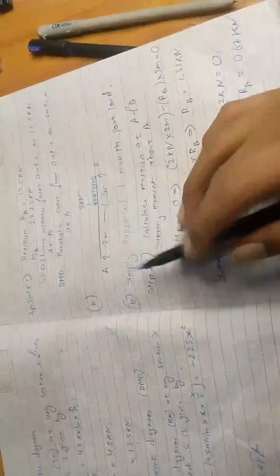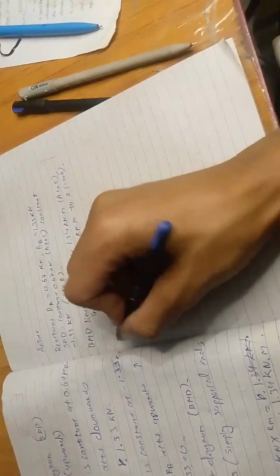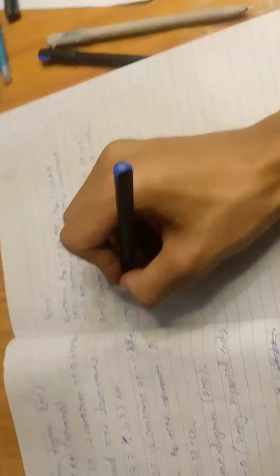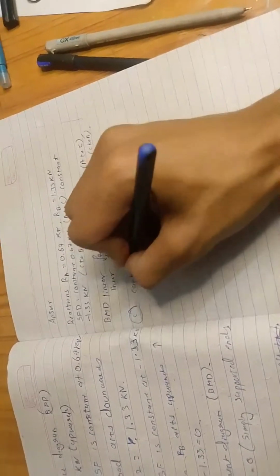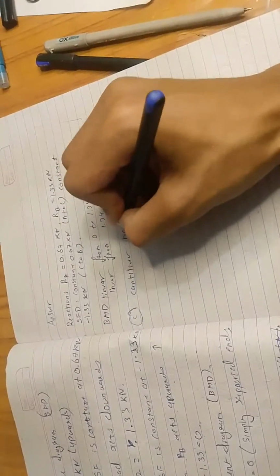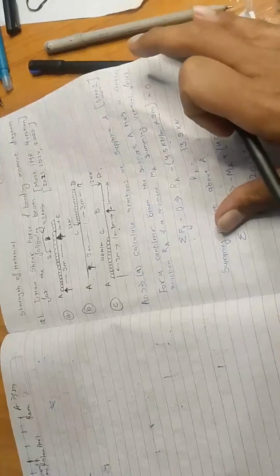So here is the whole derivation of the bending of the simply supported beam with point load. Then we are finding the cantilever beam. The third question, cantilever beam. How is its diagram? See the diagram first.